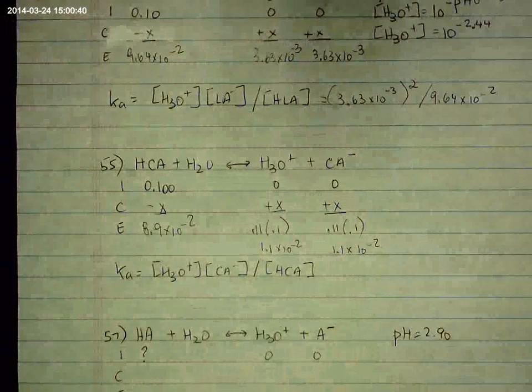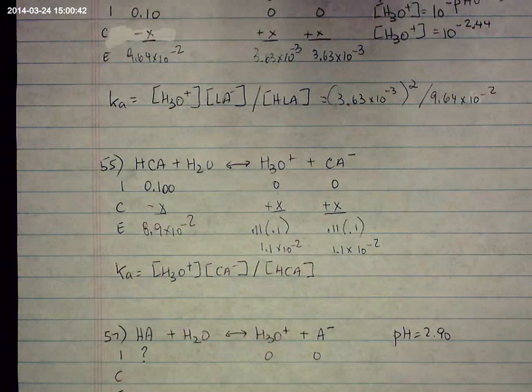Let's take a look at question number 55. 55 is telling me that I have a 0.1 molar solution of chloroacetic acid. It's 11% ionized. And using this information, they want me to calculate the concentrations of the ions and undissociated acid and the Ka for chloroacetic acid.